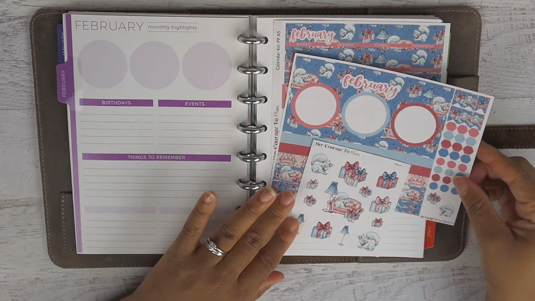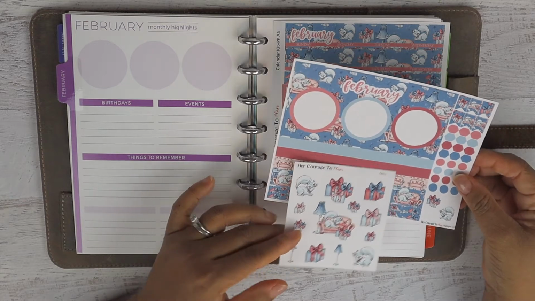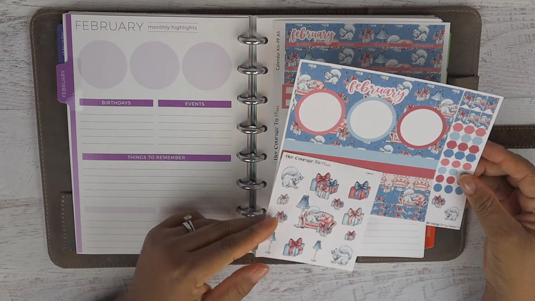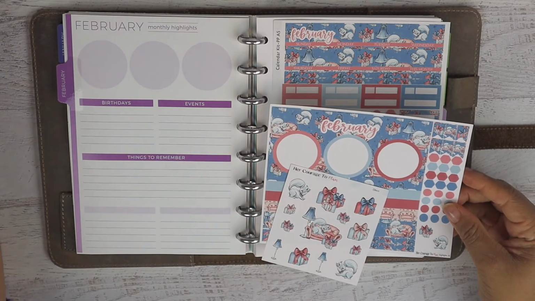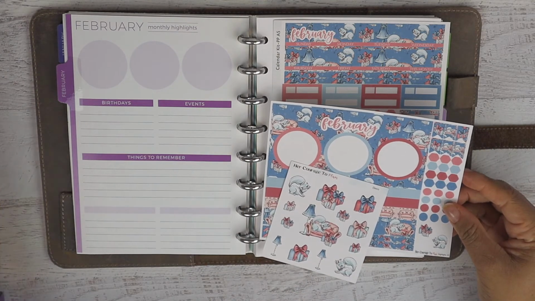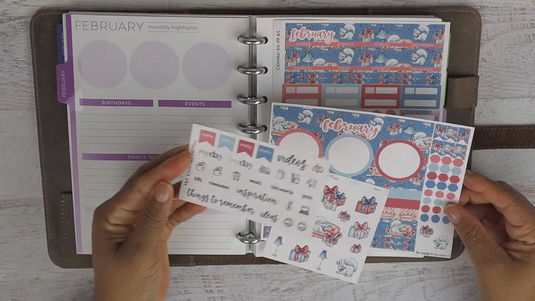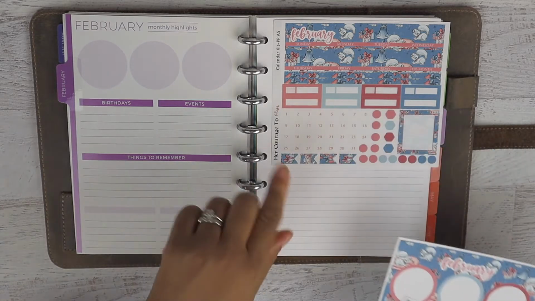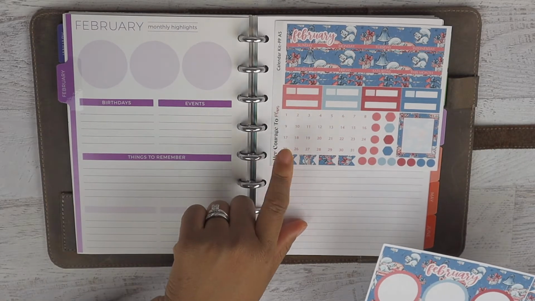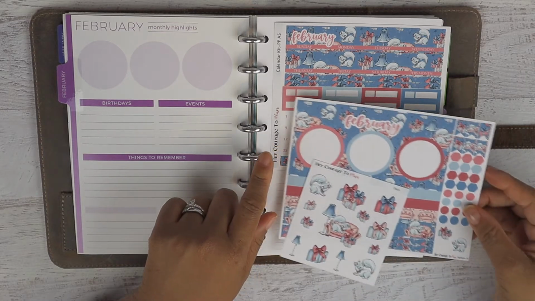What I have here is the A5 size monthly highlights kit. Of course, the kit does come with some scripts, and I will use a few scripts that I have created separately. So I will use a few of these, and then I will use the calendar kit for the A5 size for the month of February.